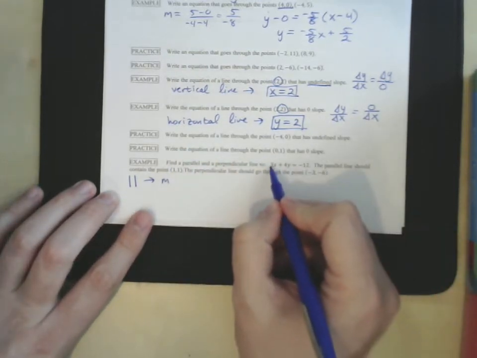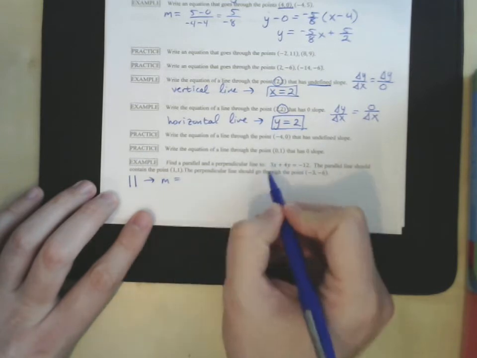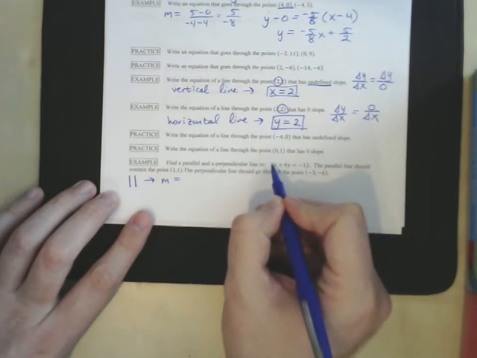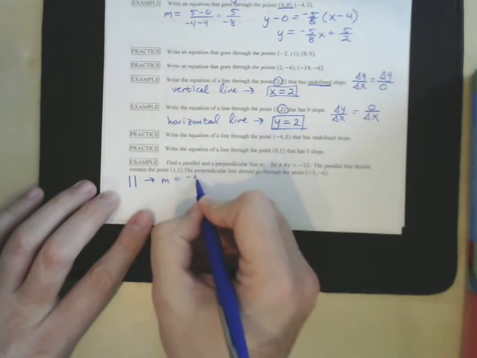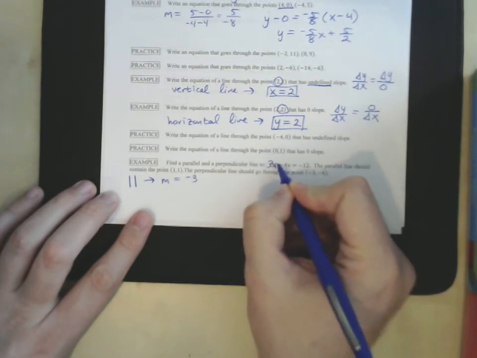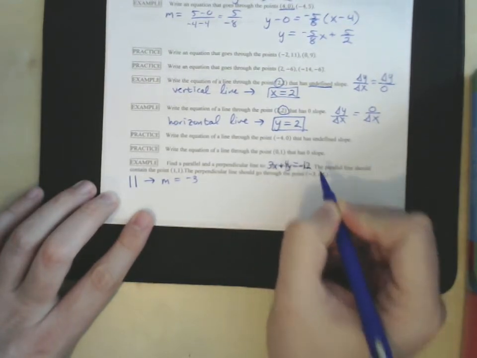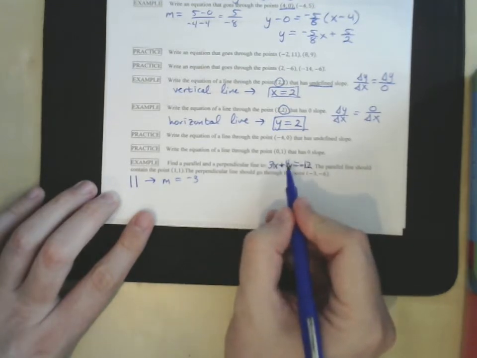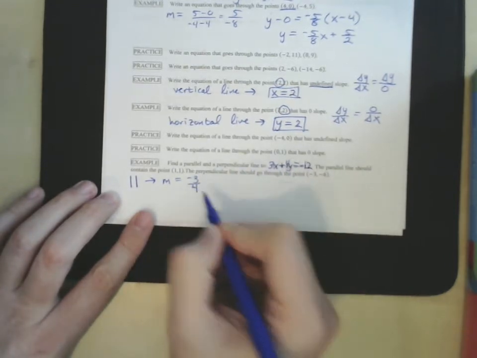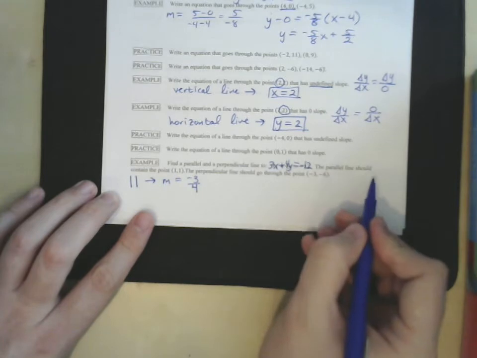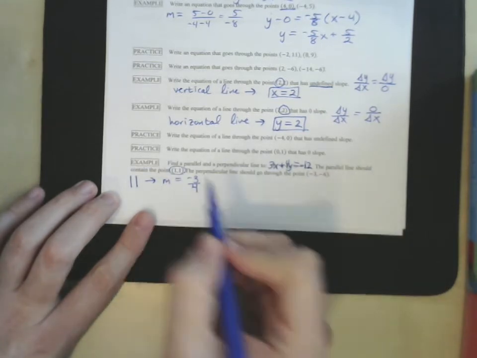Now our slope, it's in standard form. Remember, standard form is negative A over B, so negative 3. So this is 3x plus 4y equals negative 12. So it's negative 3 over 4. And the parallel line should go through the point 1, 1.